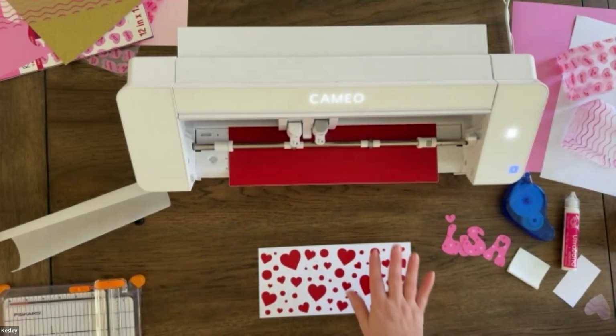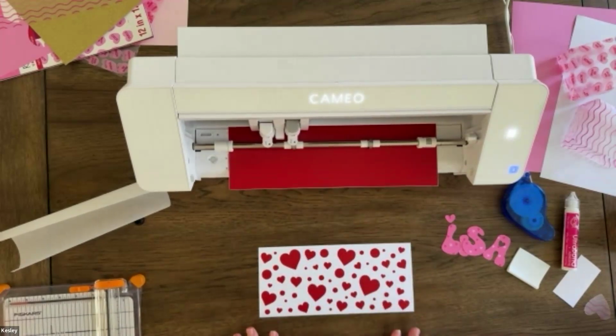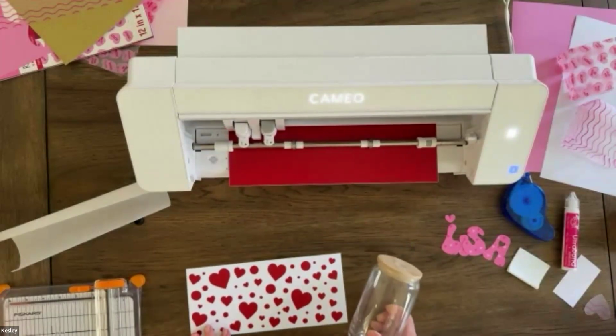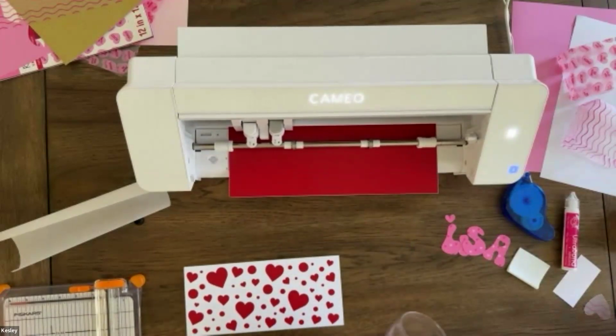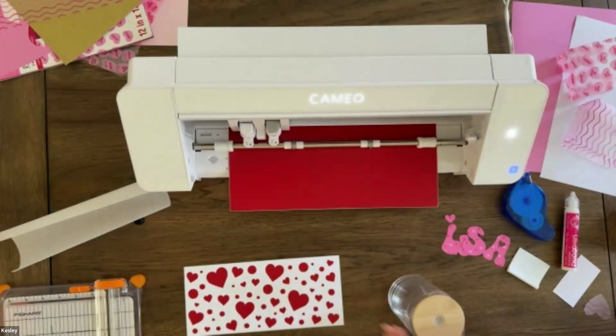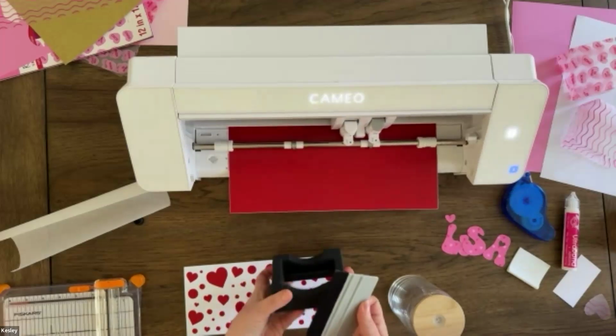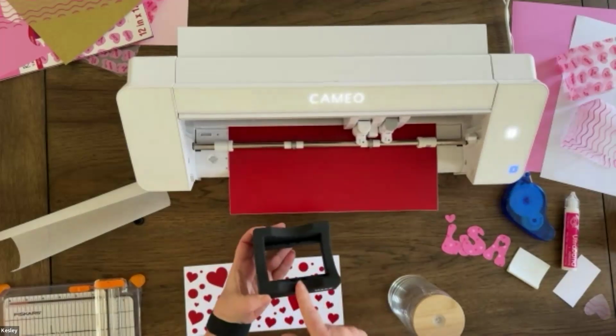Okay, now I will show you how easily this weeds, but I've got this one cut down to size here. So we can start getting this ready. I'm also going to be using the Make Market can holder.